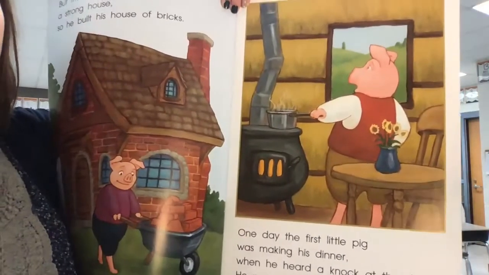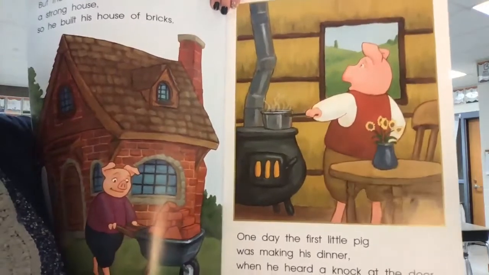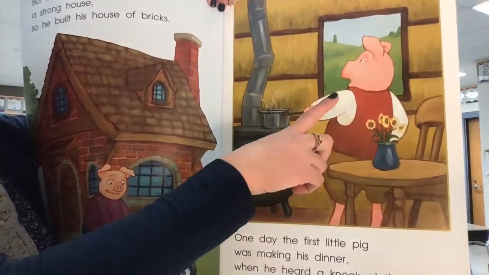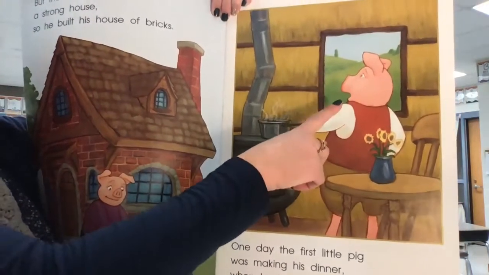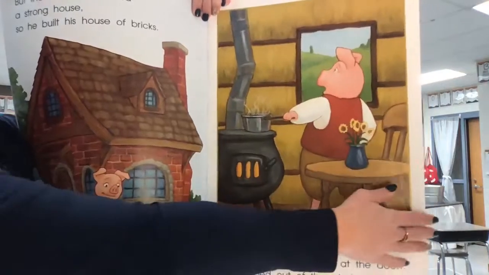Now look at him peeping. We saw this picture. It doesn't look like he's too happy. He looks surprised, but he looks more shocked and a little scared.